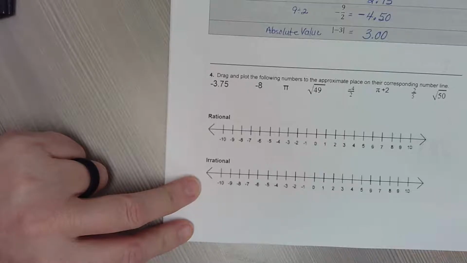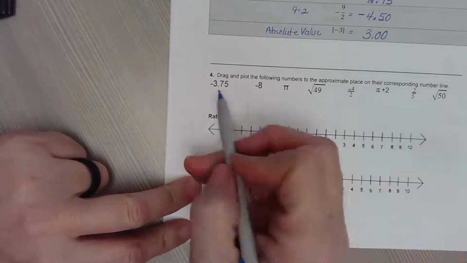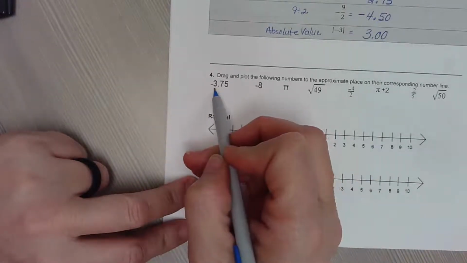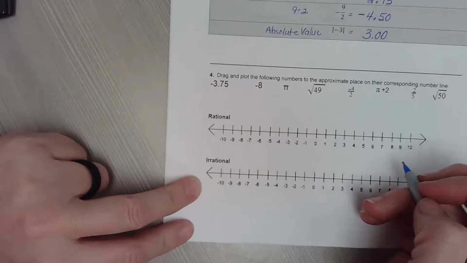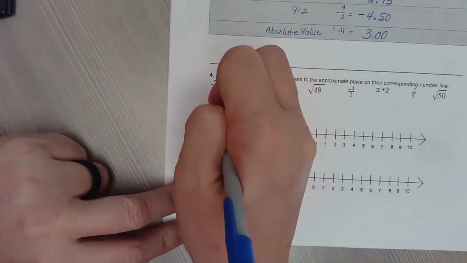On this piece of paper, I'll have to do things a little bit differently though. So this negative 3.75 is a terminating decimal, a terminating decimal. I'm going to help you out.